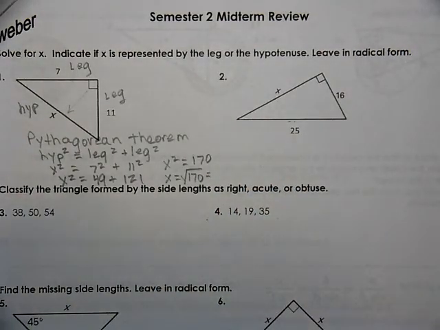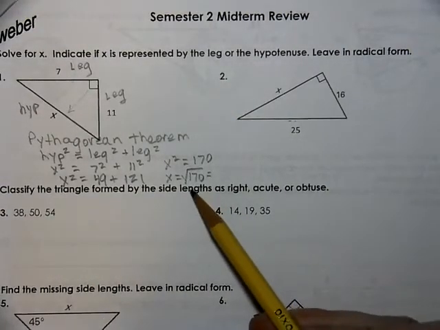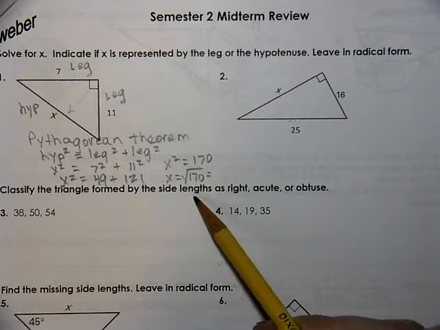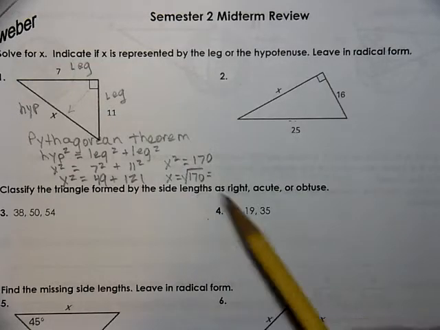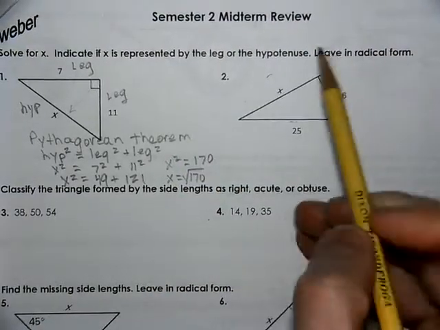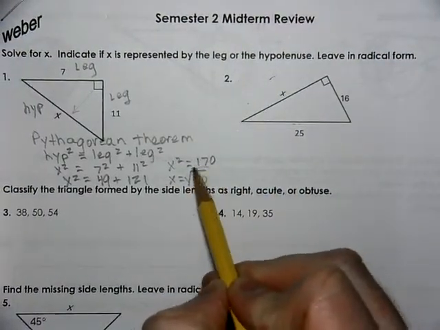And 170 can be broken down. To break it down, it would be broken down by 2, 5, and 17, which none of those are perfect squares and none of those are repeats of each other. So that's actually our best answer. Leave answer in radical form.